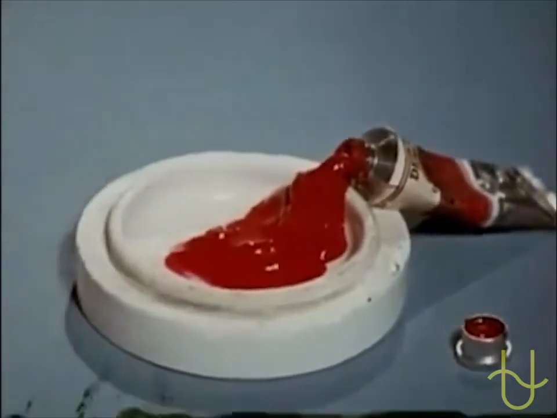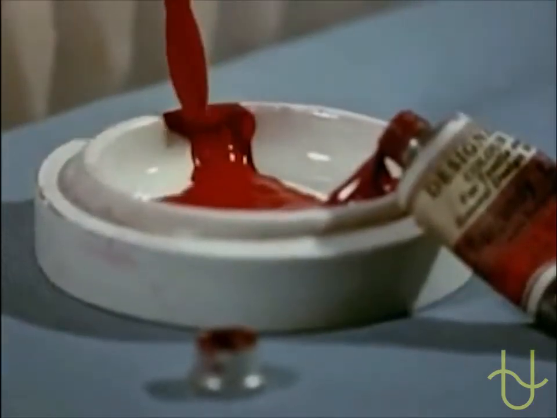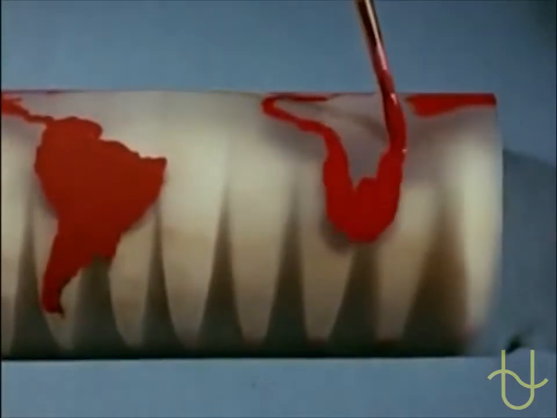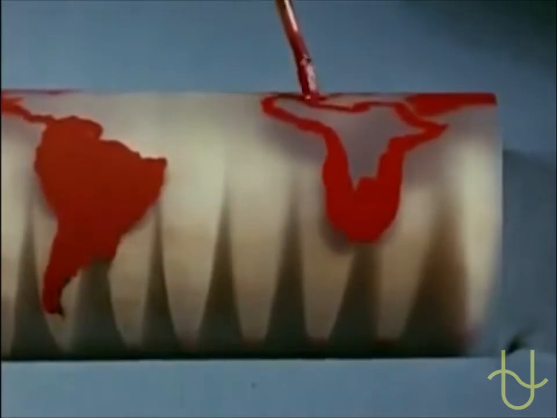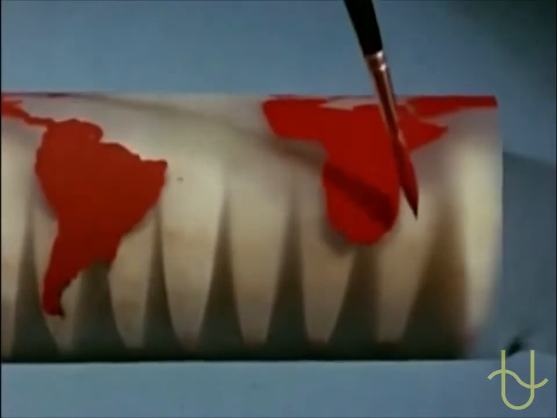And Europe, Spain, France, Denmark, and Scandinavia. And Africa, Madagascar, and the Aleutian Islands, and finally Asia.